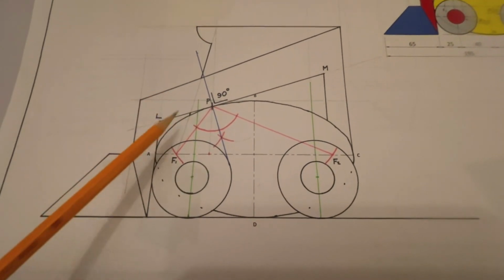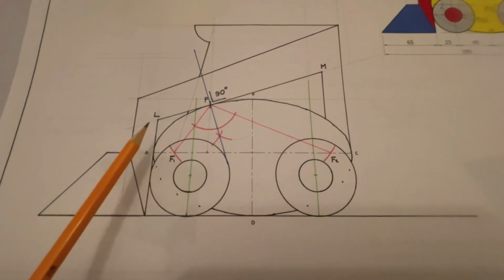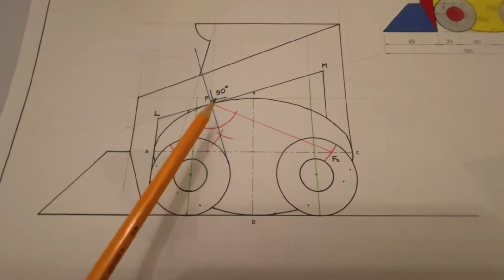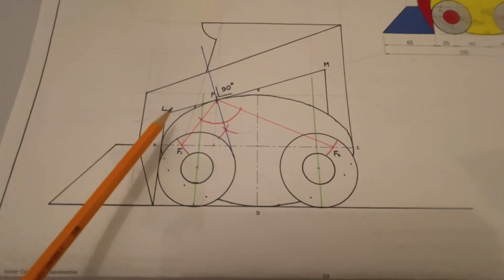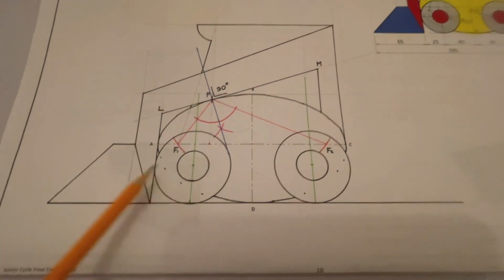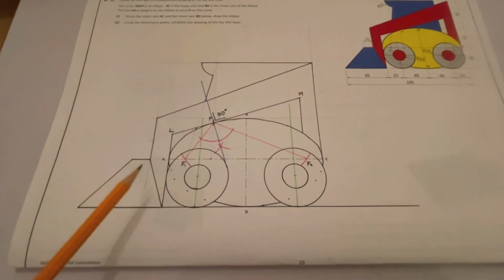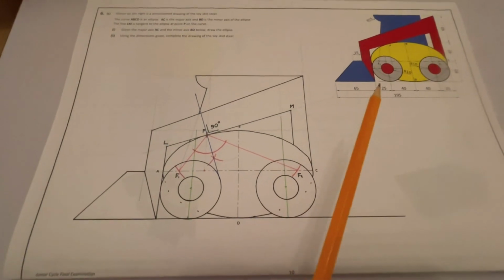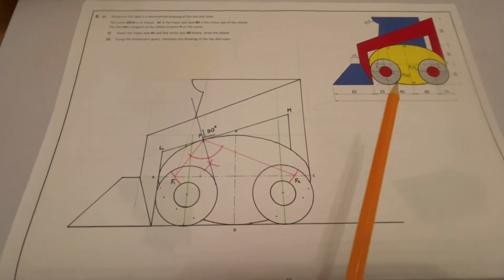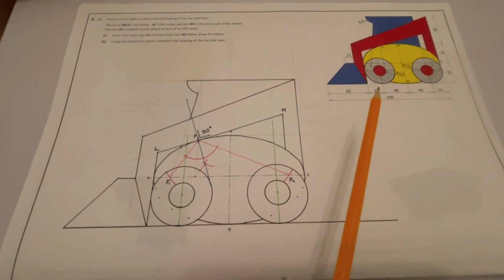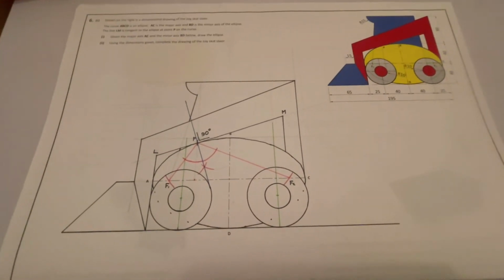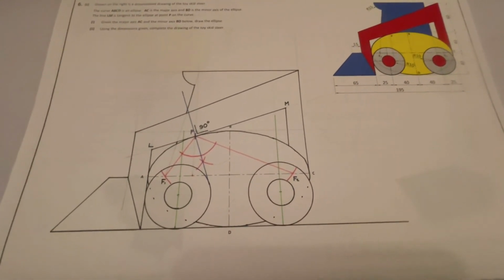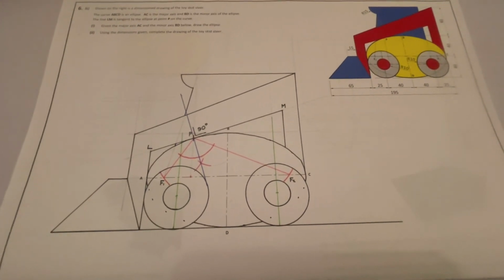And then the line LM, which is our tangent, will be at 90 degrees to that line. And you draw that, and once you have that done, the tangent drawn and the ellipse drawn, the rest of the question is very, very easy if you just accurately follow the dimensions that have been given over here in the question. That completes question 6 from the state examination sample paper, which is the ellipse.